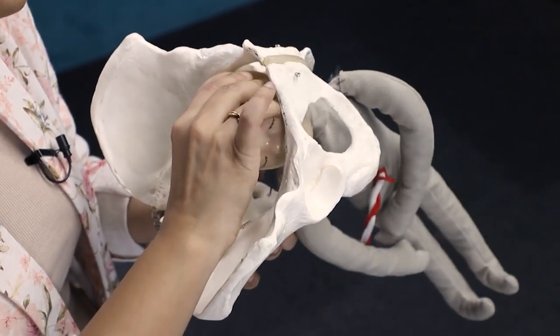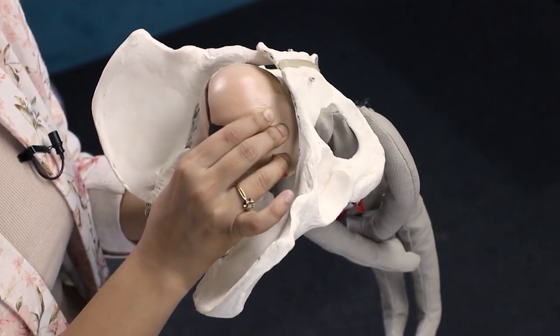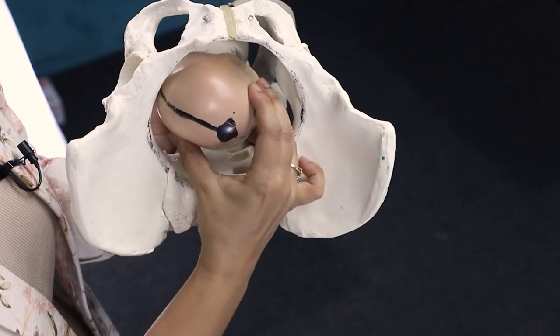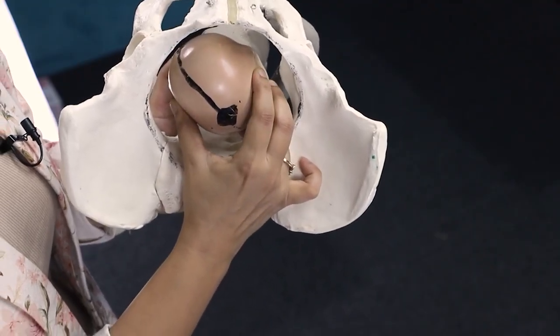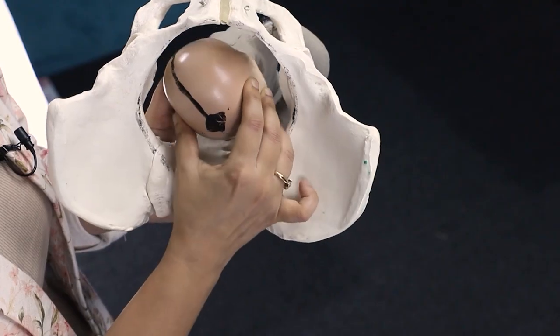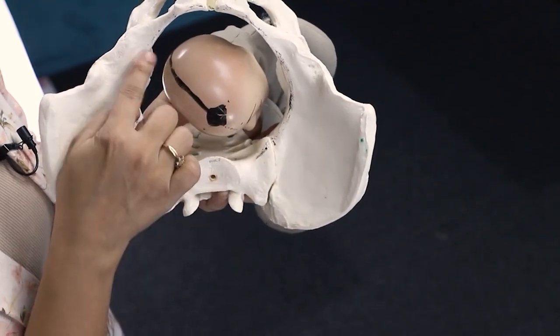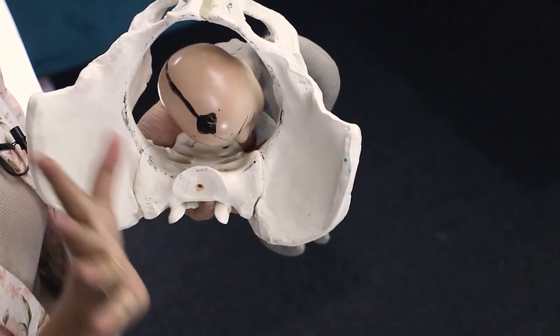So we're seeing the external rotation of the shoulders on the outside. Actually, what is happening is that internal rotation of the head is taking place, and the head is going to enter the pelvic inlet in the opposite oblique diameter, right? Opposite oblique diameter of the inlet.